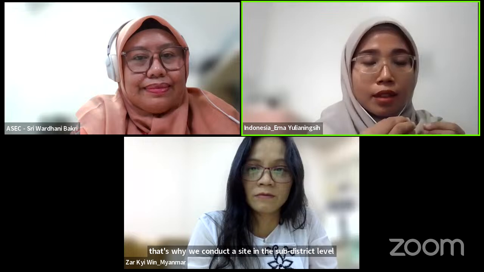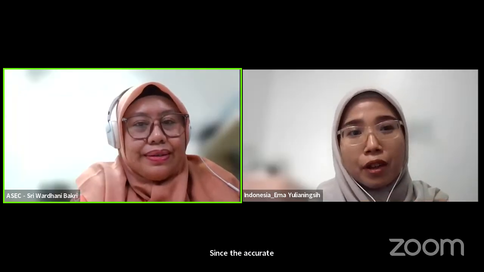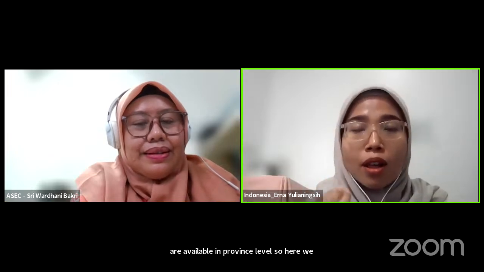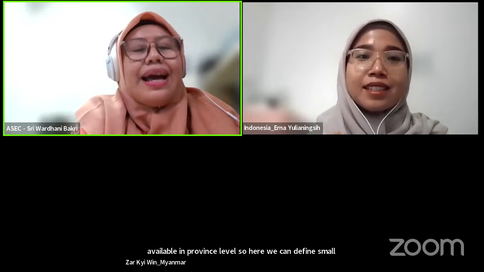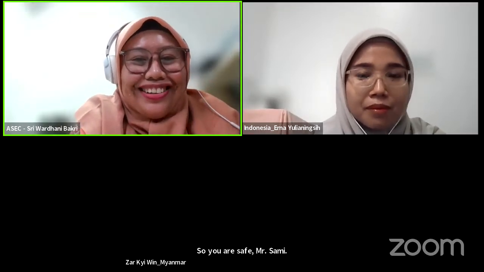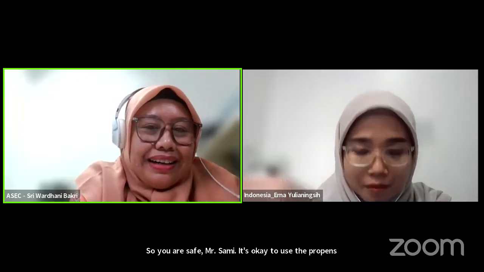What I mean is, in this case, in Indonesia, we are trying to estimate small area estimation at the sub-district level, since the survey is only able to give accurate statistics at the district level. That's why we conduct SAE at the sub-district level. In the case of Lao, since accurate statistics are available at province level, here we can define small area estimation for district. Yes, exactly. So you are safe, Mr. Somsamai. It's okay to use the province level data to estimate the district level data.